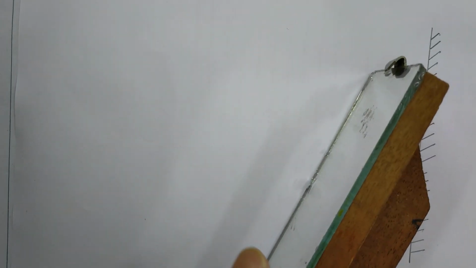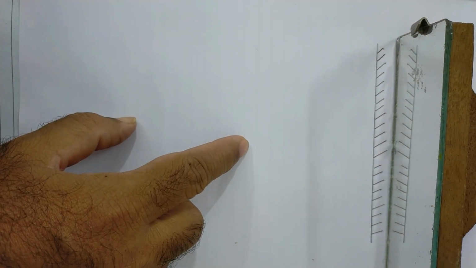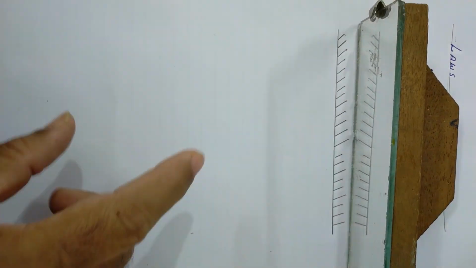What we do is we draw a line, we keep the mirror and we draw. This side is the reflecting surface. You can see this is our mirror. So first we have drawn the mirror. Then we will draw the normal, and then we will take an angle of incidence, and then we will see.